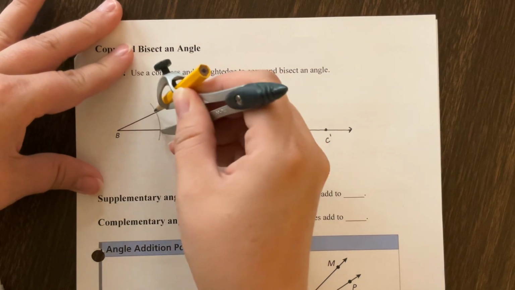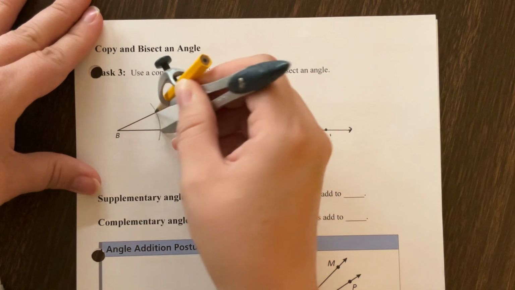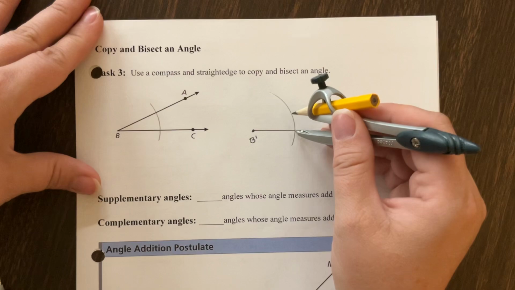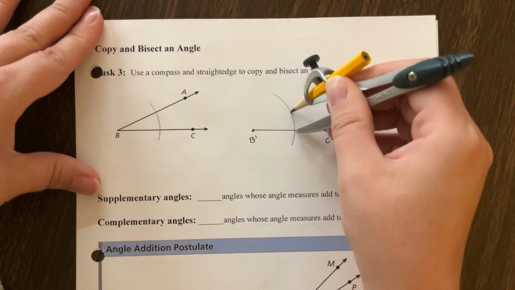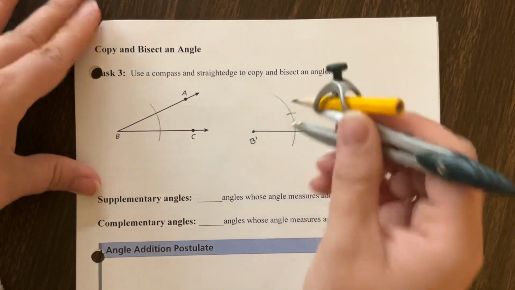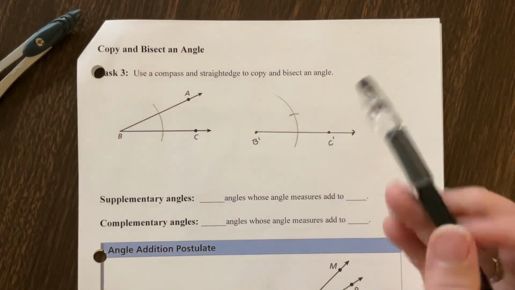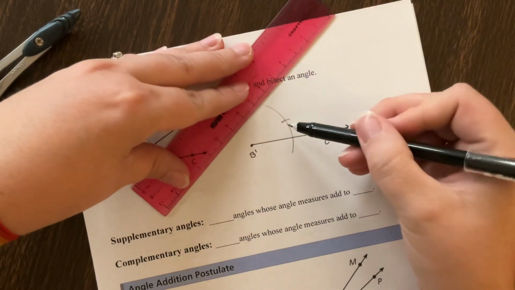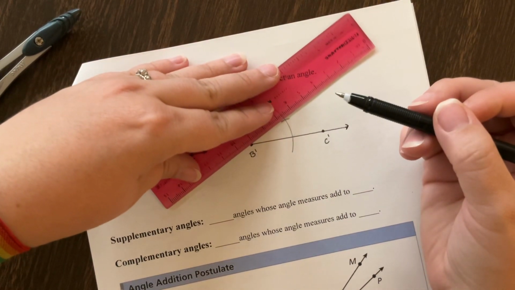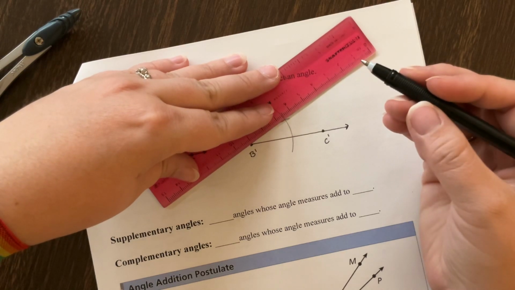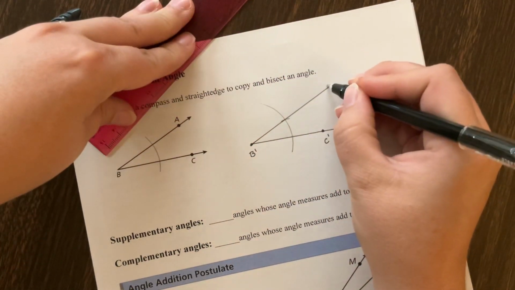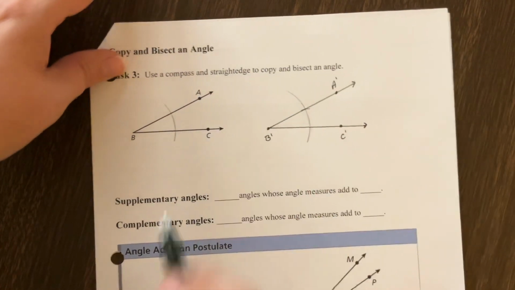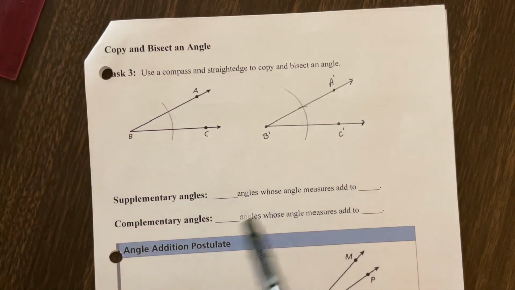I can then measure how far it is from here to here on my original angle, and then come through and measure from here to here, draw my little mark, my little arc, and that tells me how wide to make my copy. So now this intersection point, this one here, and B, I connect. So then I would put A prime out here somewhere. So now these two angles are the same measure.